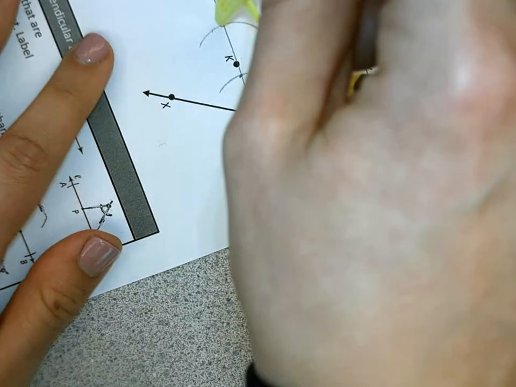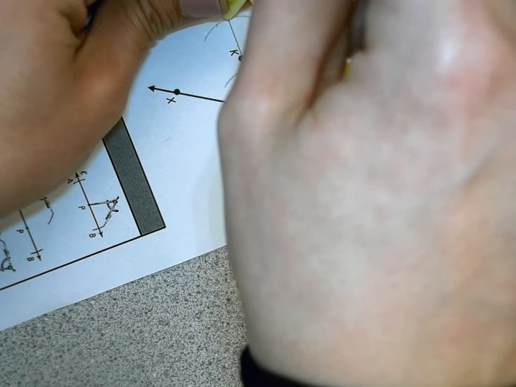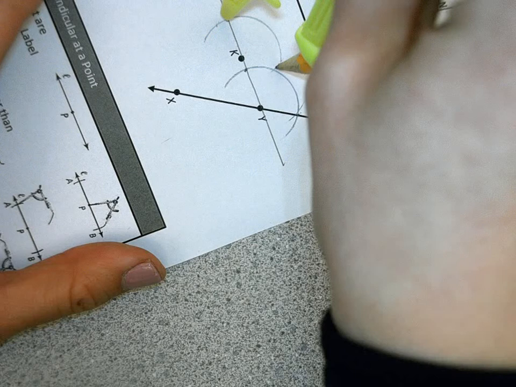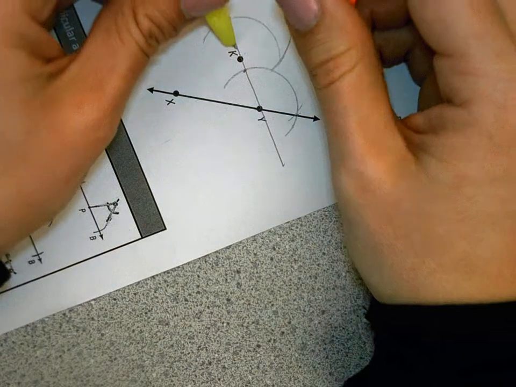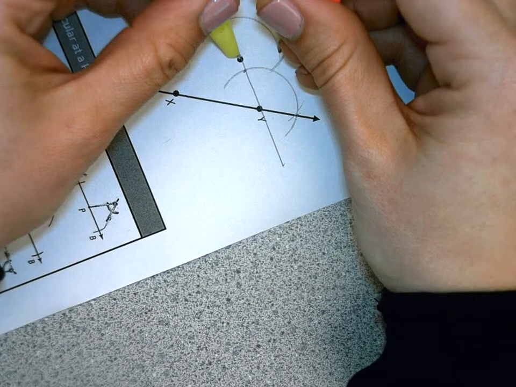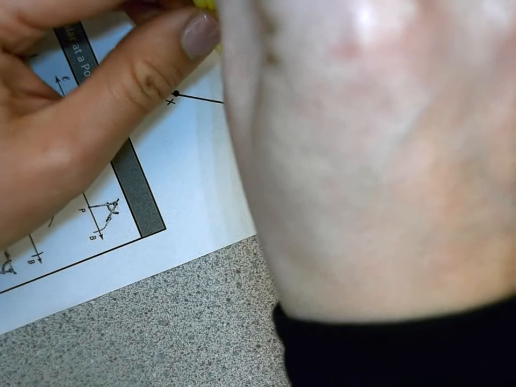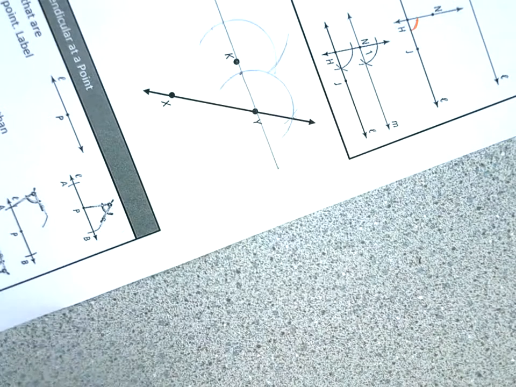We slide our compass up, and wherever it intersects the arc, that's going to be our spot. So right here, and my arc here, I need to extend just a little bit. Okay, so they intersect right here.